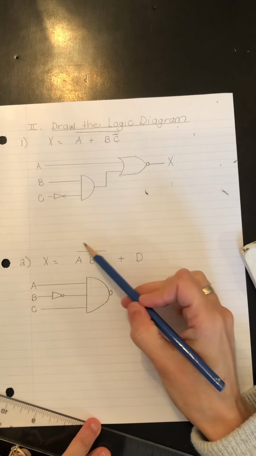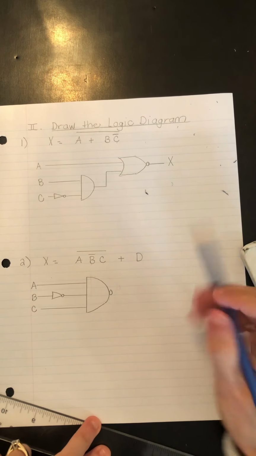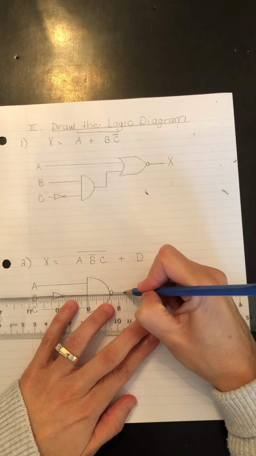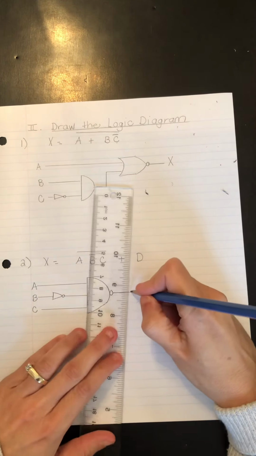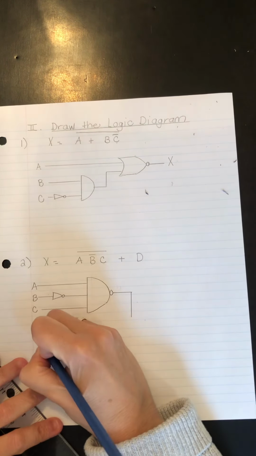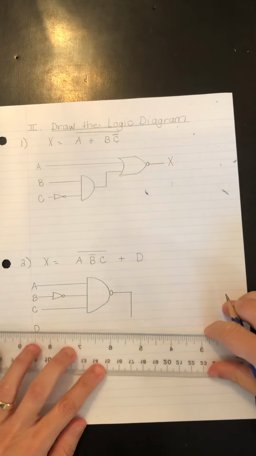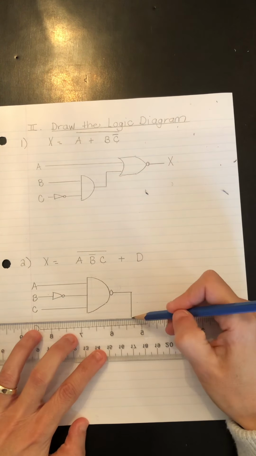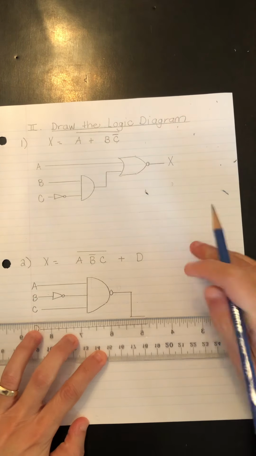Okay, so I've done this part, and now all I have to do is add D. So coming out from here, and I'm going to want to add it with D. So obviously I need to show input D. Input D is going to be added now.